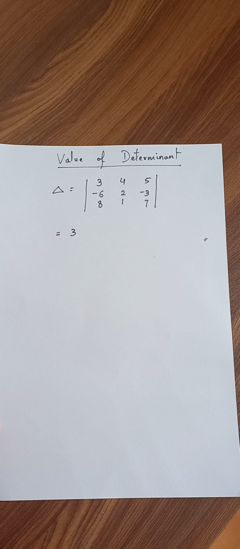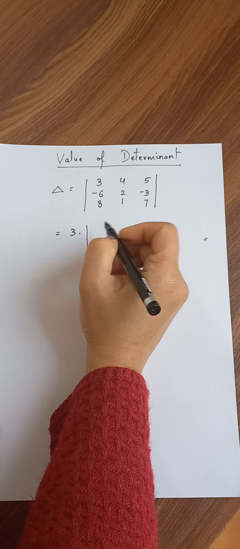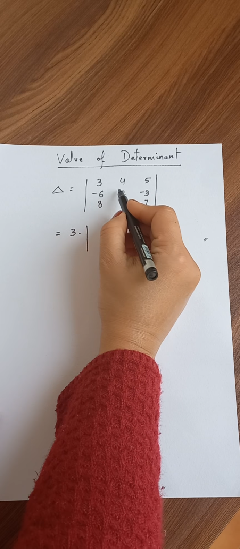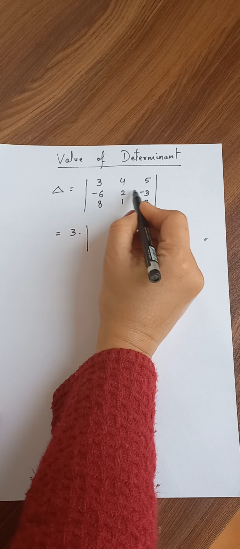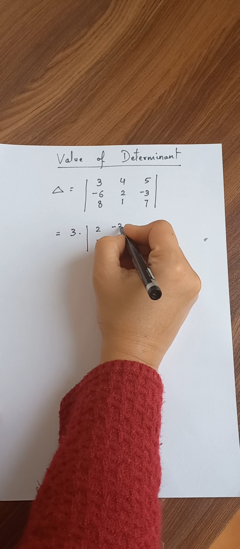We already discussed how to find a cofactor in our previous class. If we cover this row and this column, we are left with this section, and we'll write it over here.